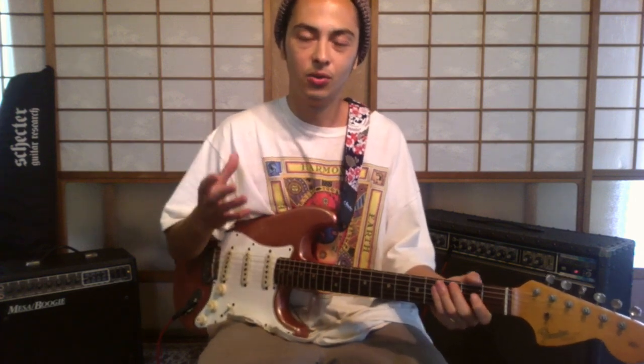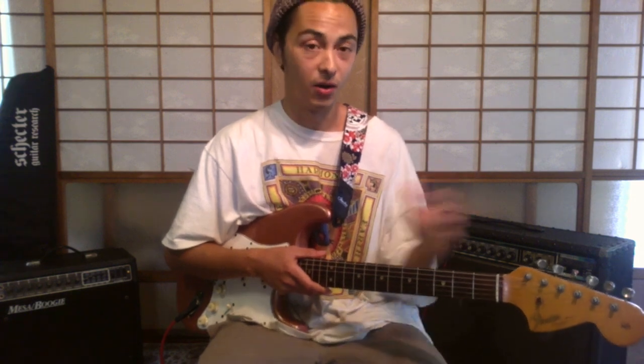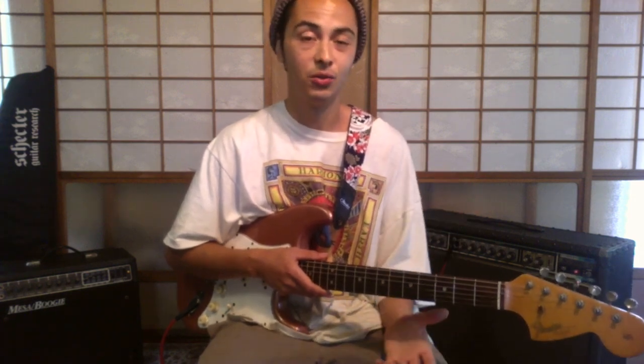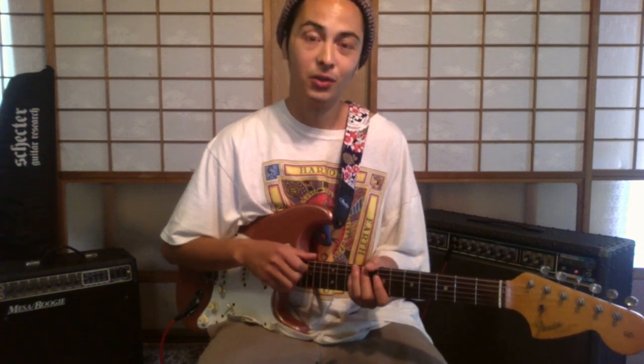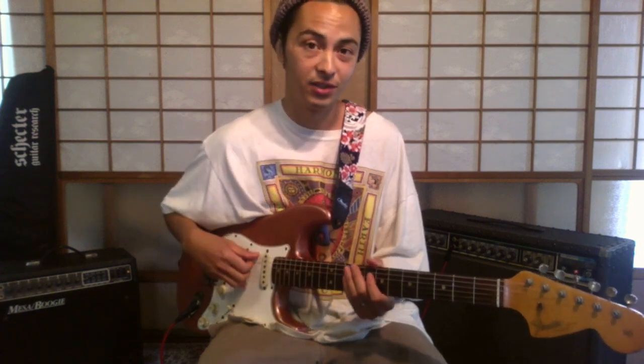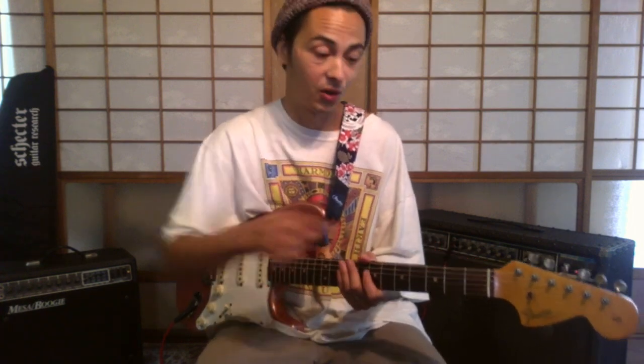Now, to really know where you are on the guitar, what's really helpful when navigating all up and down the guitar is to know where the notes are. A, B, C, D, E, F, G, and all the sharps and flats in between. So if we learn all of the note names on the thick E string, then we can start just by playing bar chords with the root of the chord on that string.